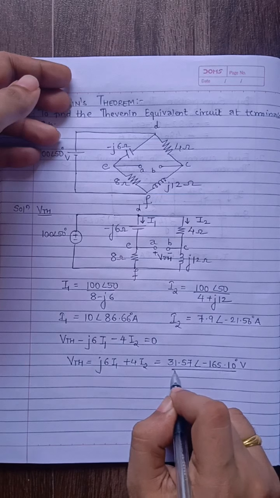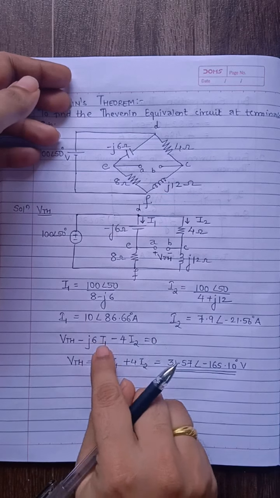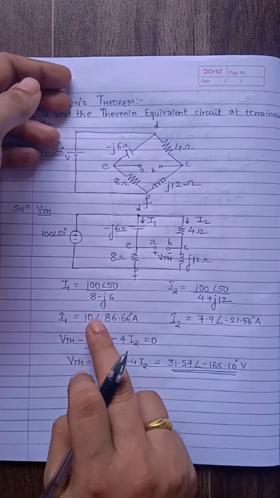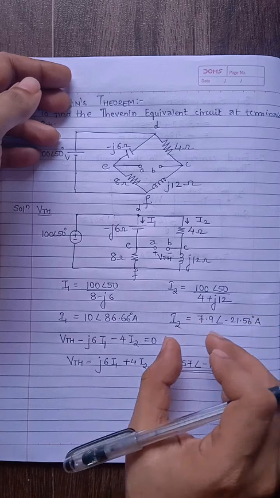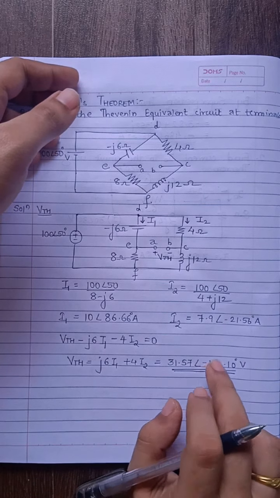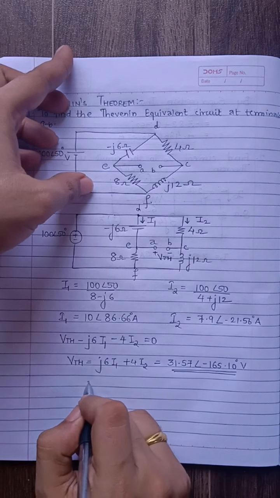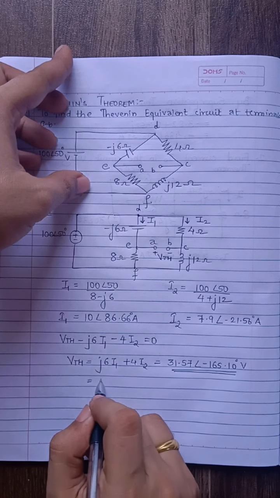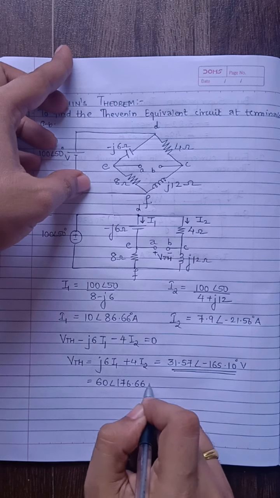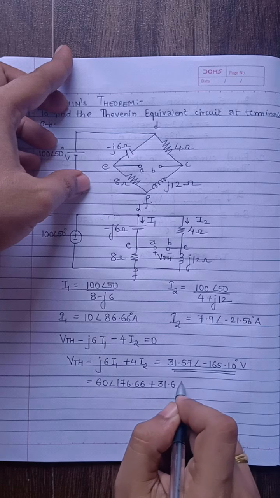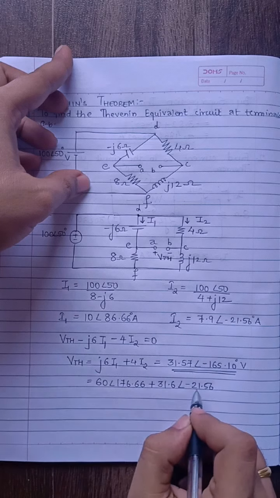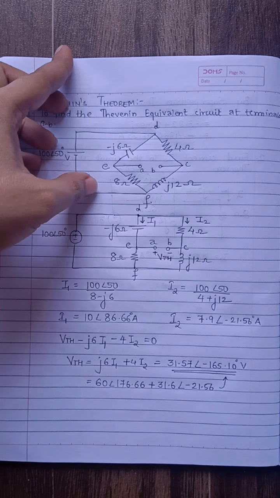This is the value of VTH after substituting I1 and I2 in this equation. If you want to simplify, just put the value of I1 here and the value of I2 here, then you will get a few steps and finally you will get the answer as this. Otherwise I'll show that also. So it is 60 angle 176.66 plus 31.6 angle minus 21.56. When you add these two, you will get this value.